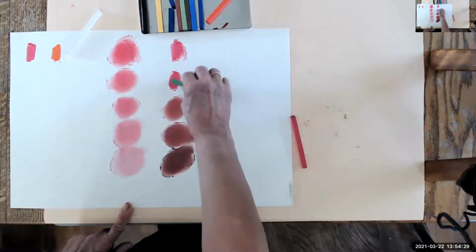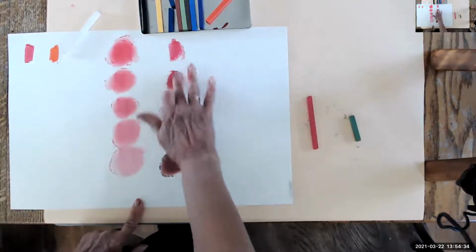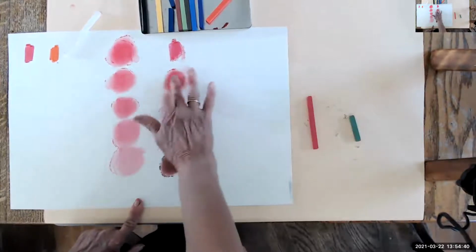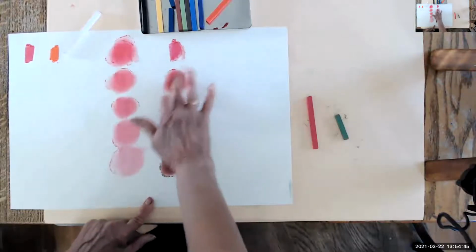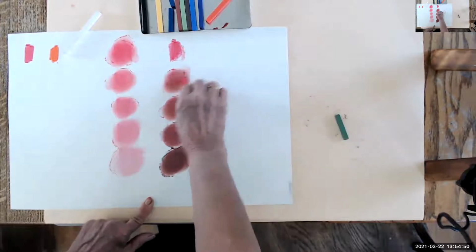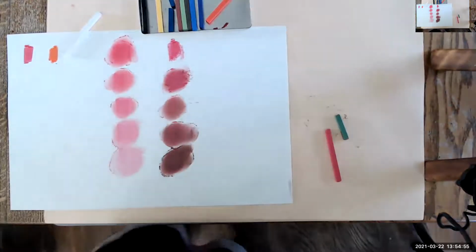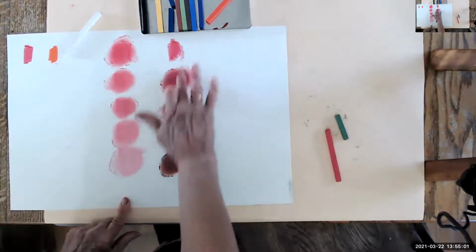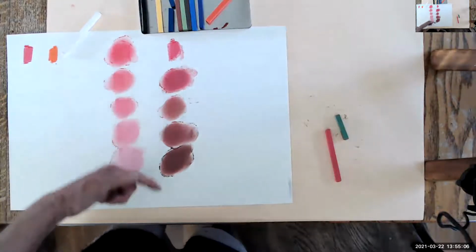And now here, we just want this to have a hint of darker value than the original. And if you think you go too far, you can fix it by adding more. So you can see the progression.